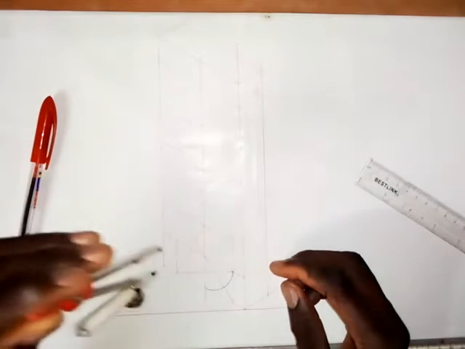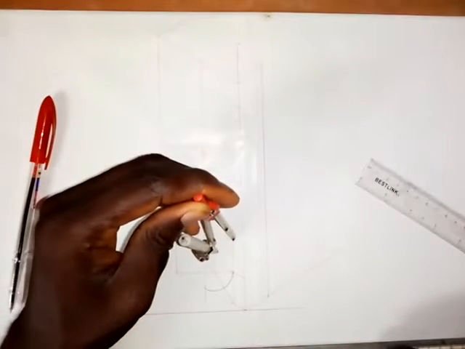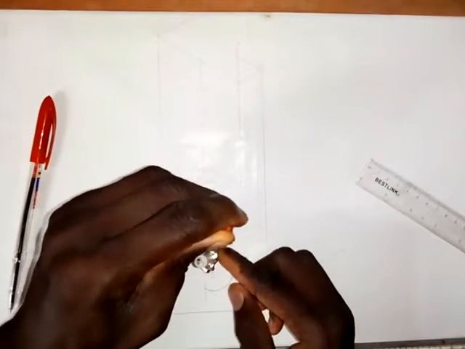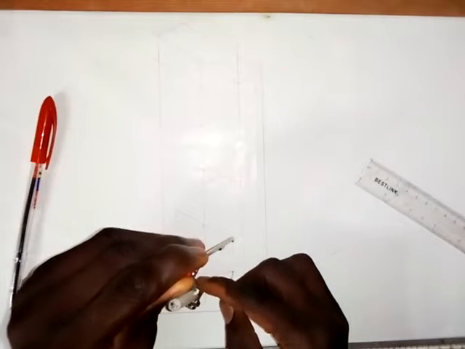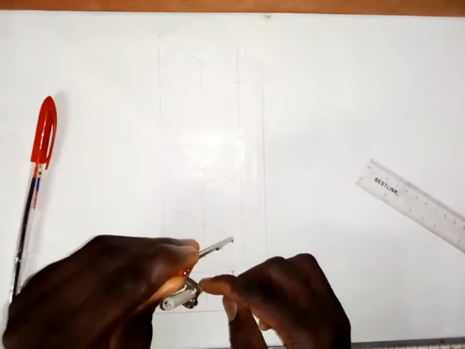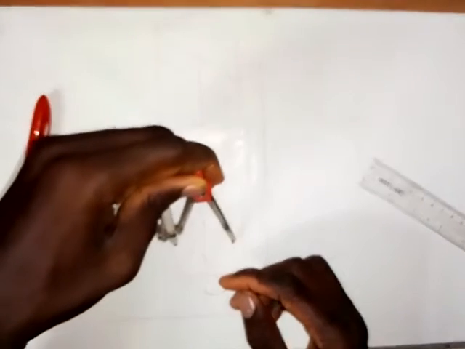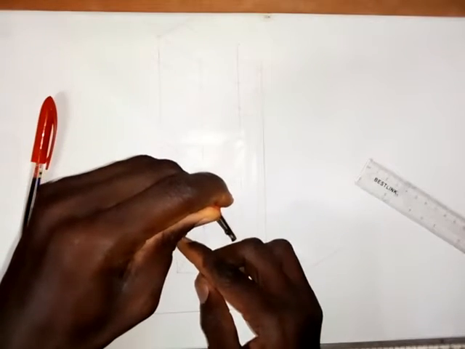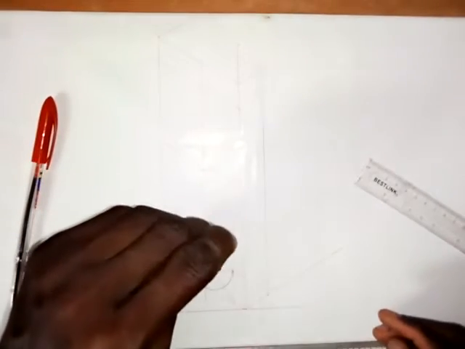So with this curve that I produced, I'll bring it to this point here. So bring it to this point, extend it here. So I'll test it. Is it okay? Okay. So I need to work it out from here.